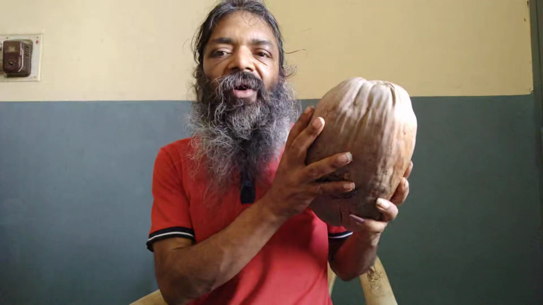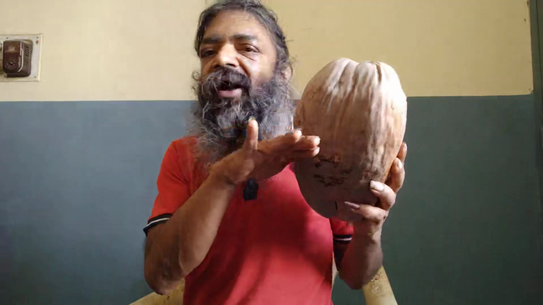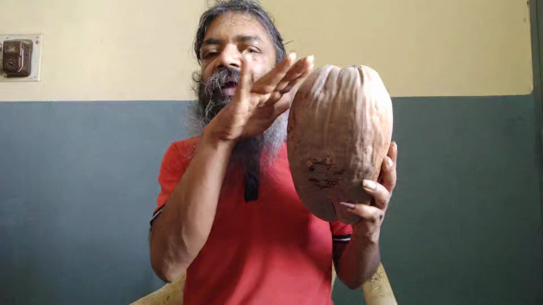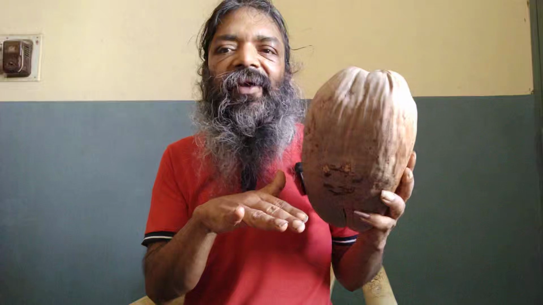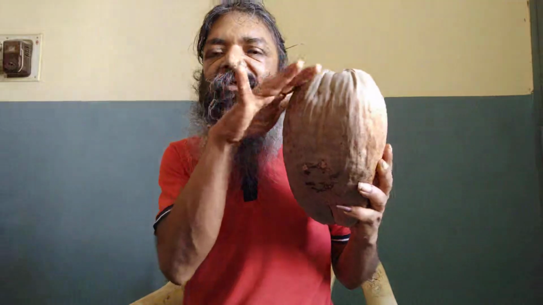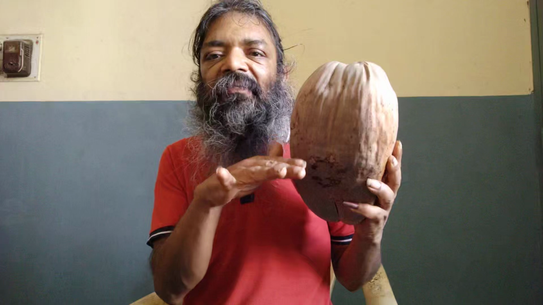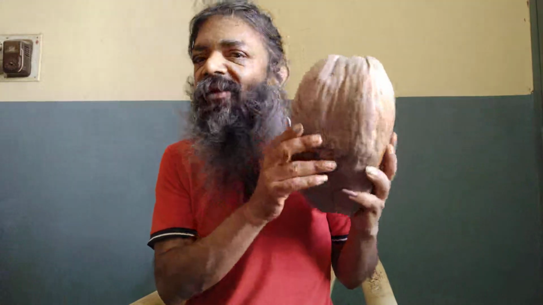If people read any book, this sphere is considered centered at the origin, meaning the xy plane will cut it at the center, half of the sphere is above the xy plane and half is below, and the center is exactly at the origin, that is 0 comma 0 comma 0.